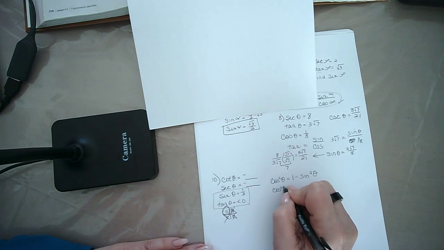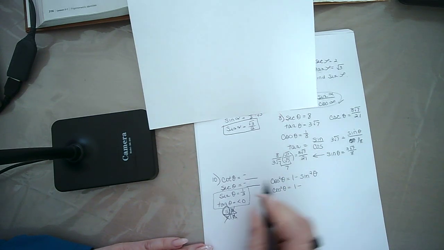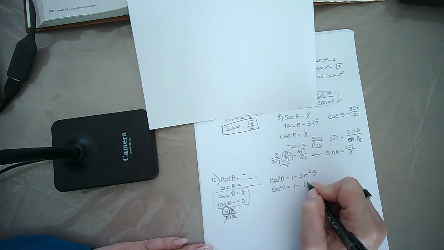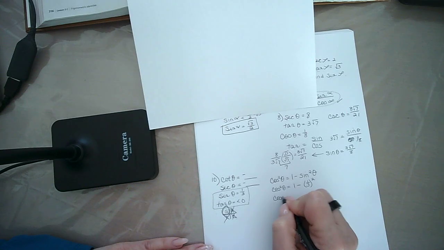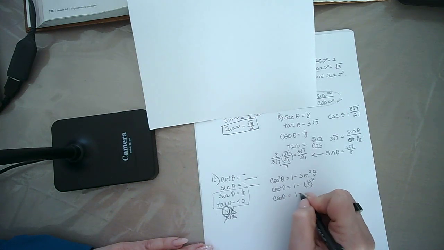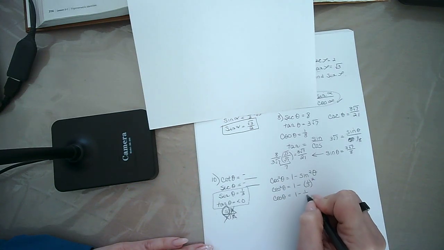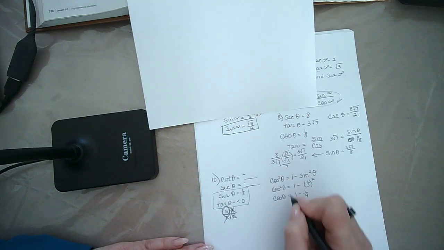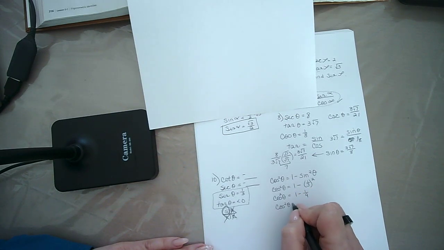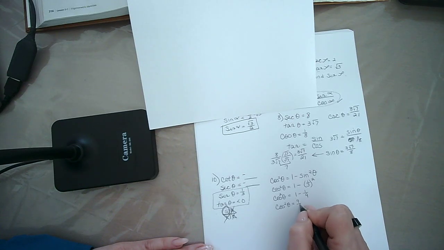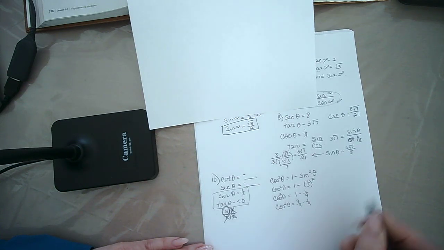Cosine squared theta is equal to 1 minus, my sine is 1/3 squared. When I square that I get 1/9. I'm sorry, it's cosine squared. Cosine squared theta equals 9/9 minus 1/9.